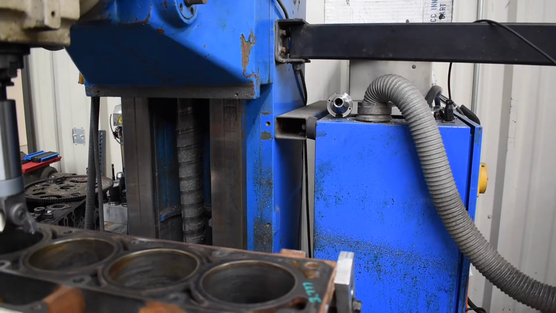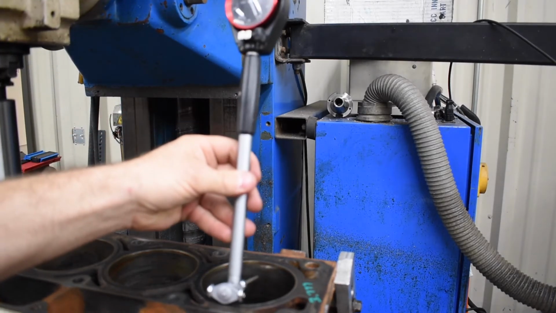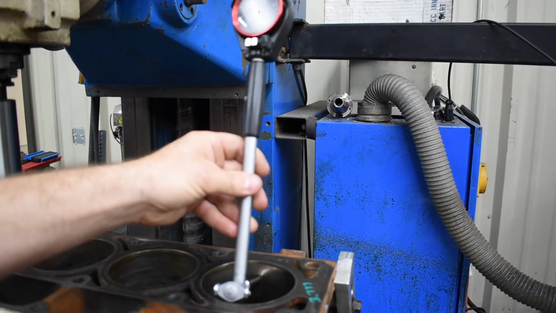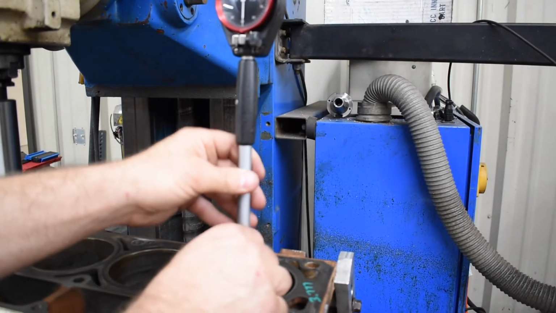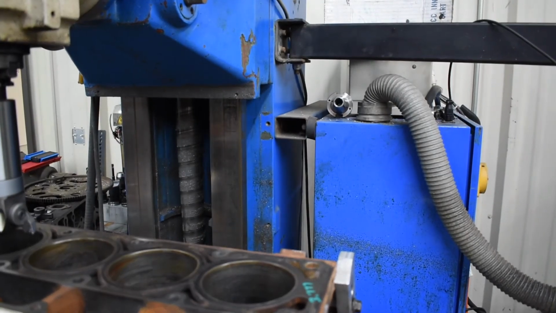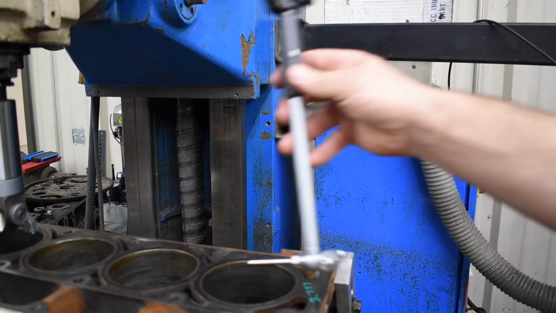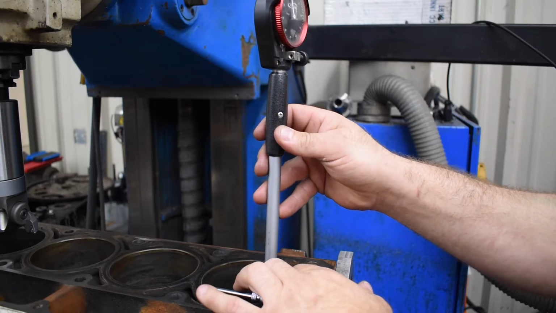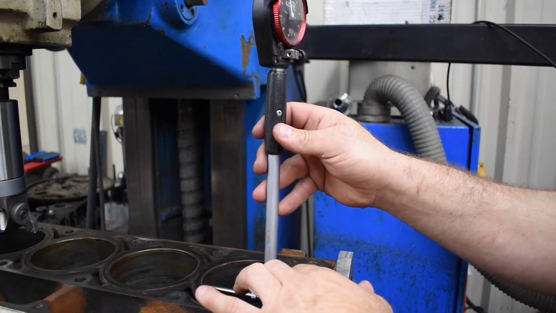To measure for out of round, we're going to measure in this direction and then turn the gauge 90 degrees. So let's redo this measurement. Our top measurement was right at 4.5 thousandths. Then I'm going to turn the gauge 90 degrees and measure this dimension, and this one is 3.5 thousandths.